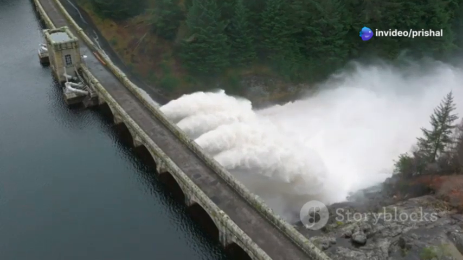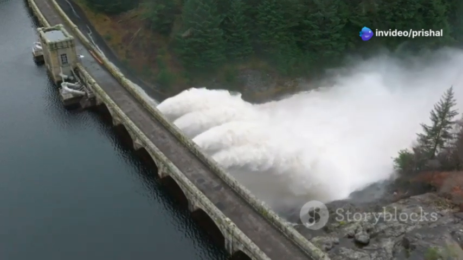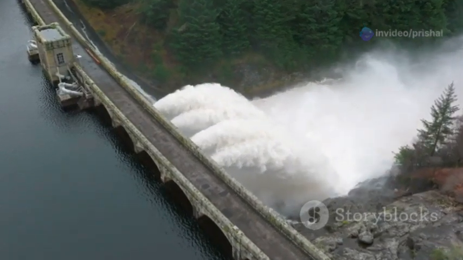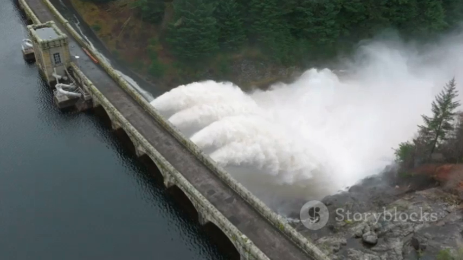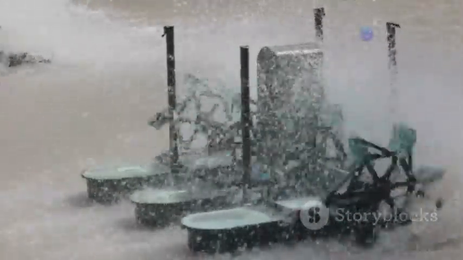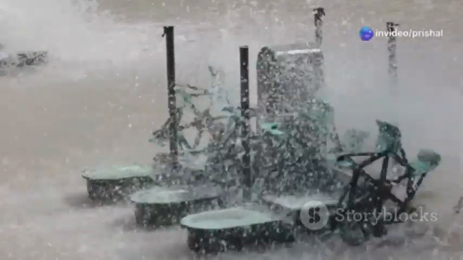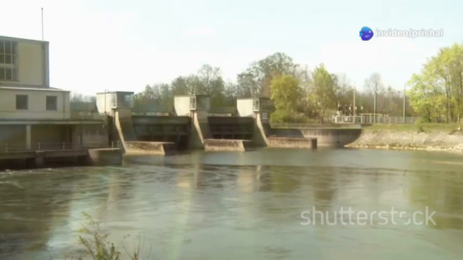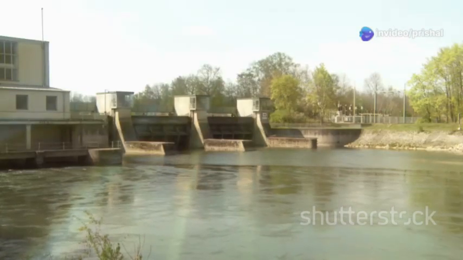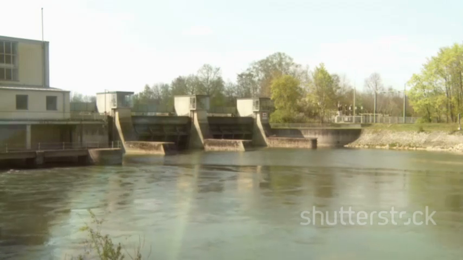For high-head, high-power applications like dams with large drops, we often use Francis turbines. These are designed to handle significant water pressure. Then we've got Kaplan turbines, which are like propellers in a pipe. They are highly efficient in specific scenarios. They're perfect for low-head, high-flow situations like rivers with gentle slopes. This makes them versatile for various environments.